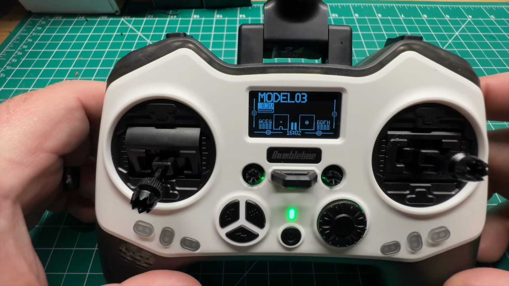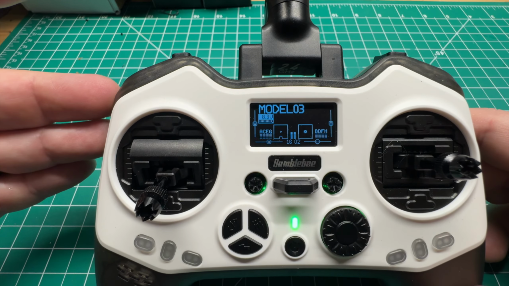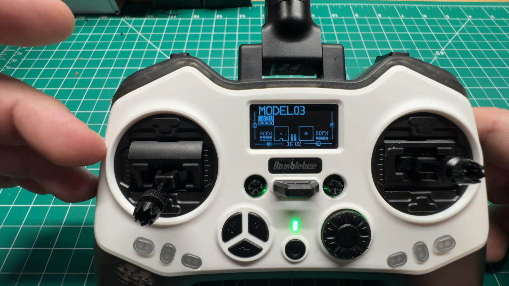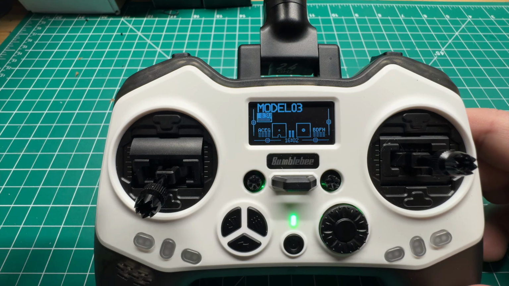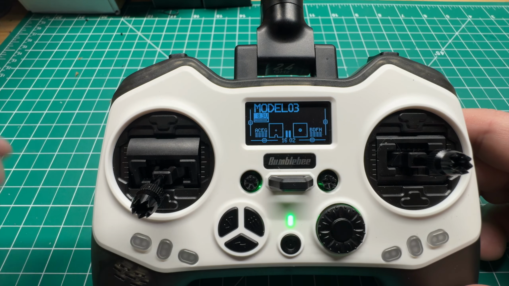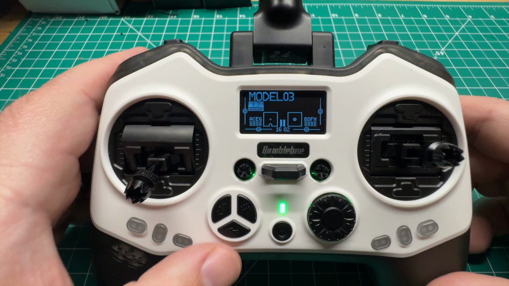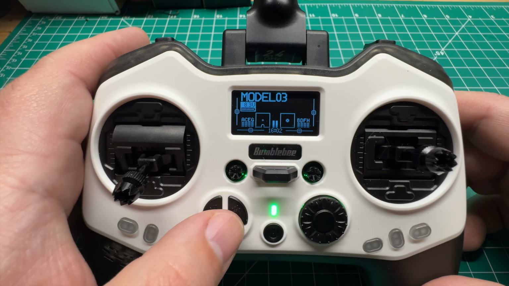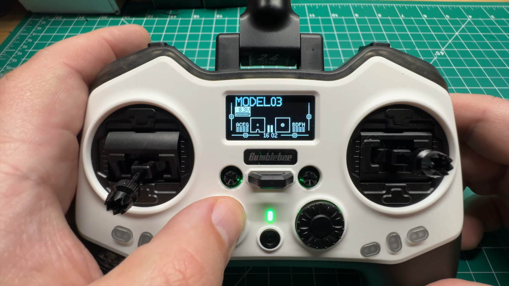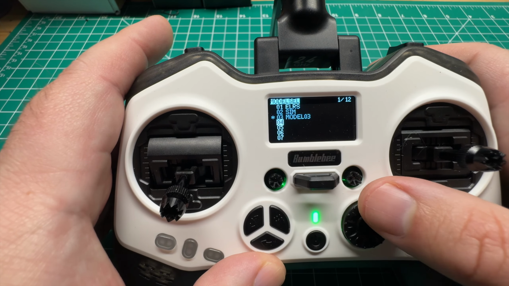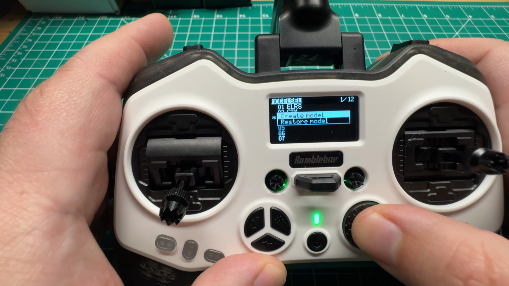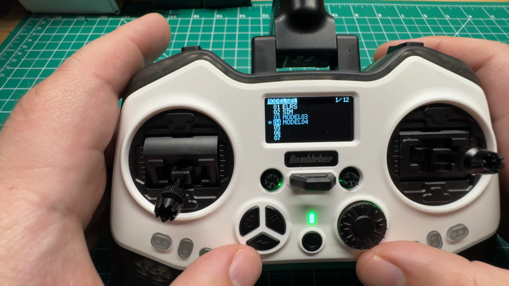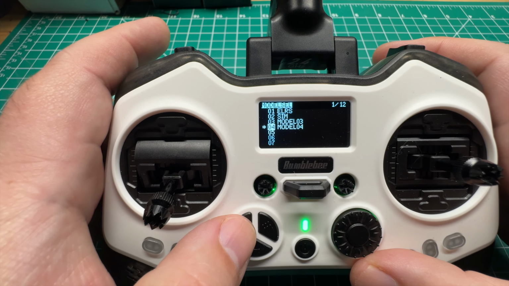All right, for the first part of our tutorial, we're going to be using the Jumper Bumblebee. We're going to set up our switches on the radio. Then we'll head over to the computer in BetaFlight to finish up the process. So we're going to create a new model. I'm not going to name this one. You can if you want.